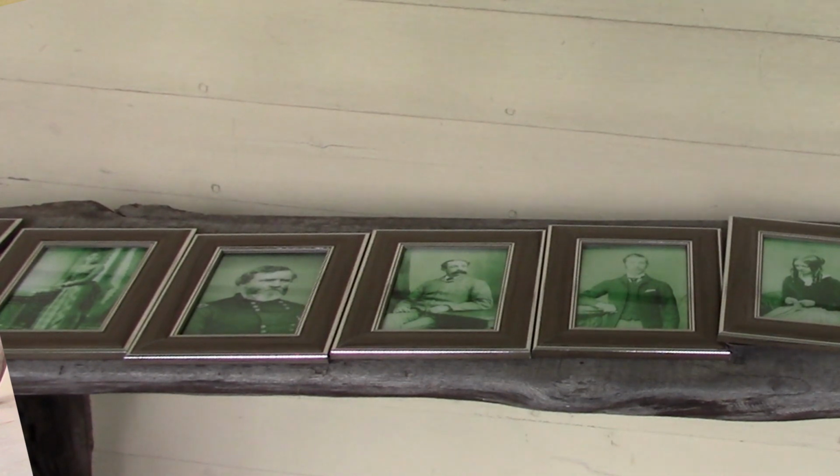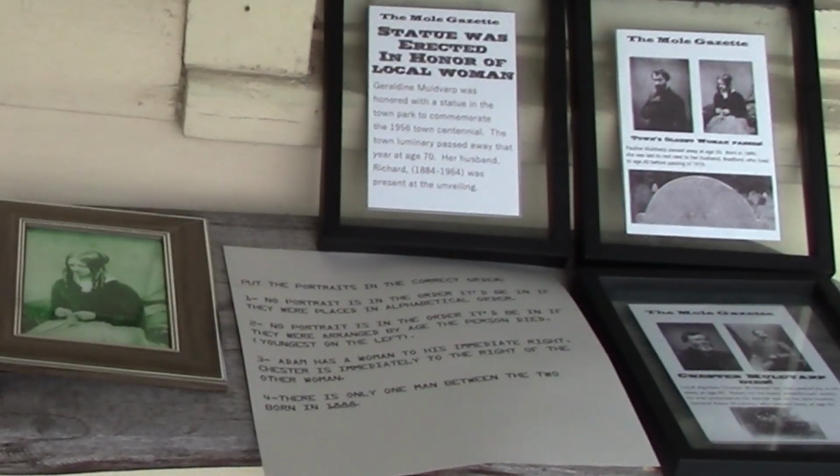Congratulations, you are in the final to see who wins the mole. We're here at the Cobblestone Farm, and your final mission is to place these family portraits in the correct order. There are some instructions here and some historical helper information to tell you who is in which picture. So you've got 20 minutes to put these in the right order. When you think you've got it done, let me know.